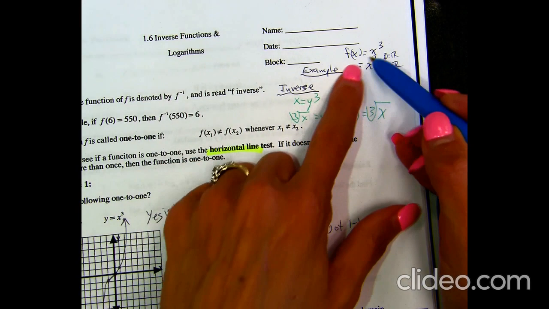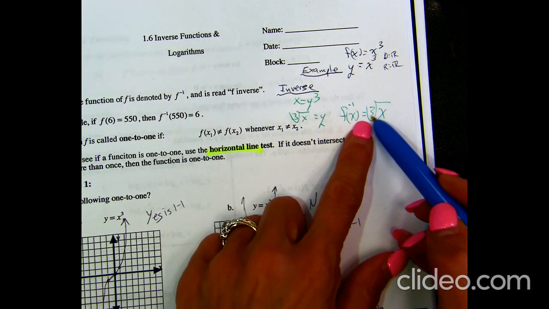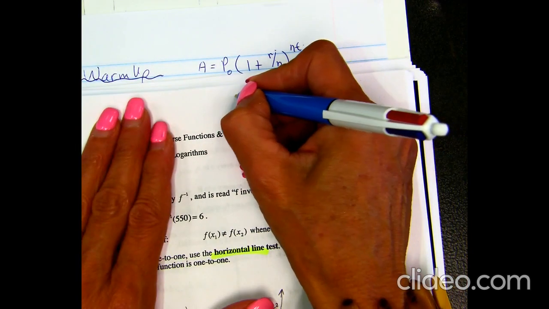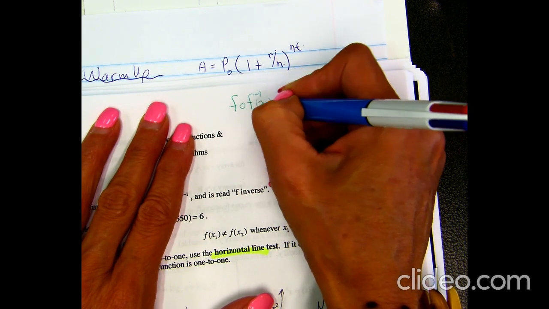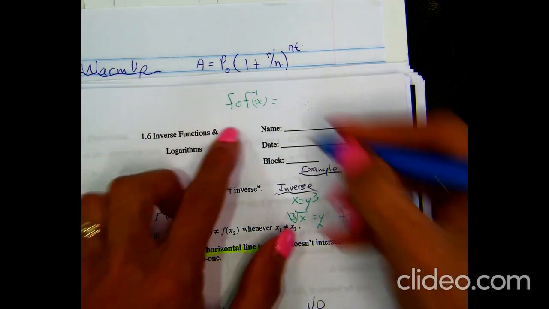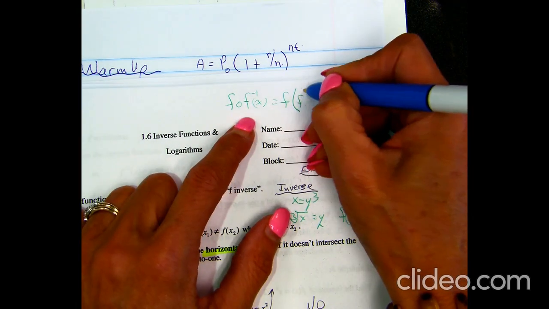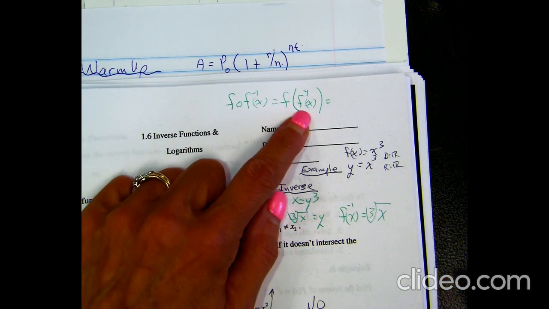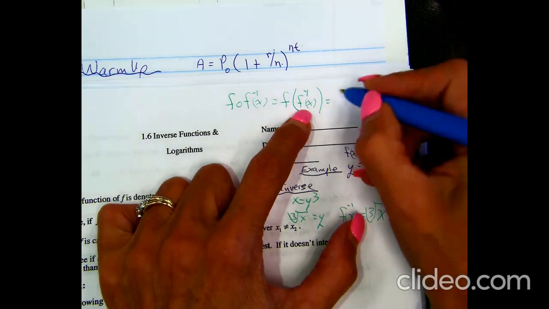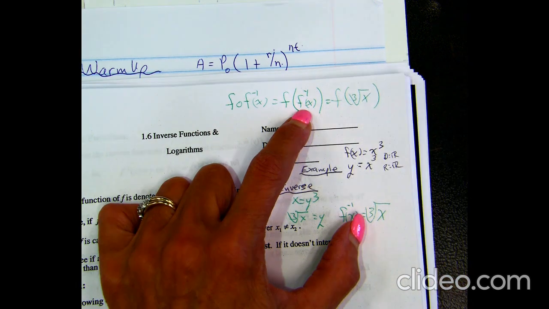Okay, so if our function is x cubed, our inverse function, exchange x and y, solve for y, our inverse function is cube root of x. Remember function composition. Tell me, what is f composed of f inverse x? Well, function composition is just substitution. We're going to have f acting on f inverse. Composition is substitution. What's f inverse? Cube root x. So f acts on the cube root of x.